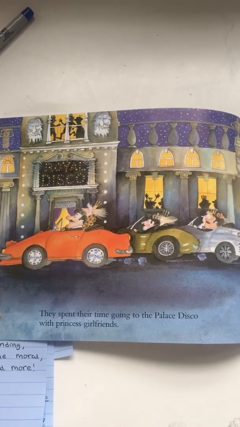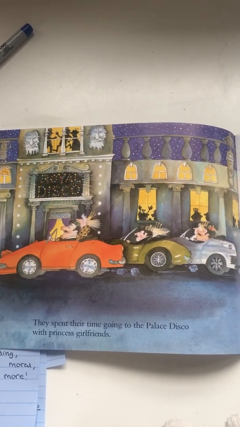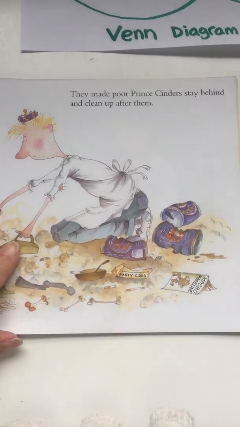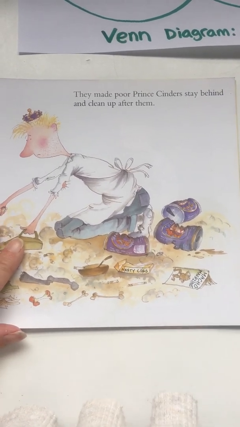They spent their time going to the palace disco with princess girlfriends. They made poor Prince Cinders stay behind and clean up after them.